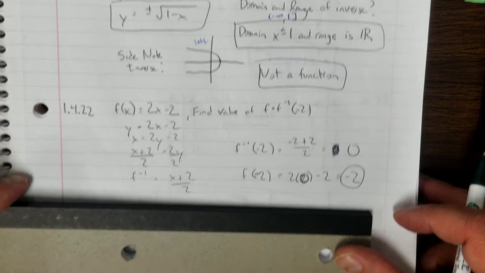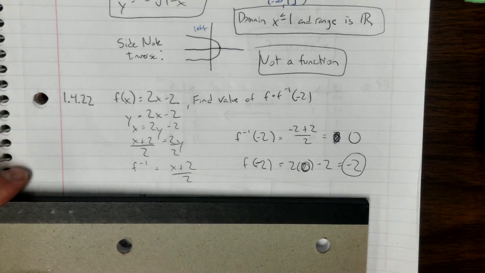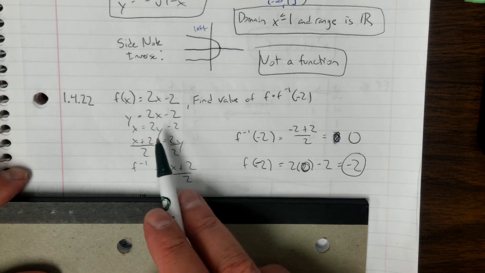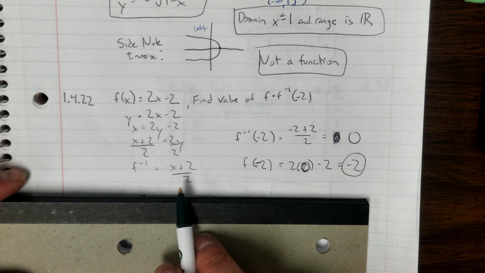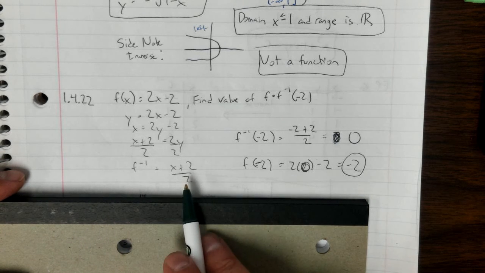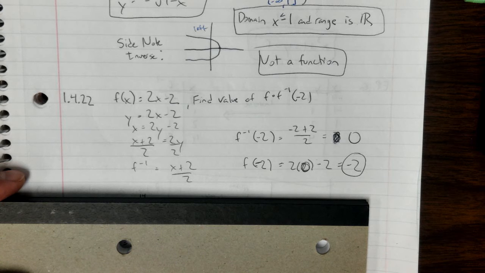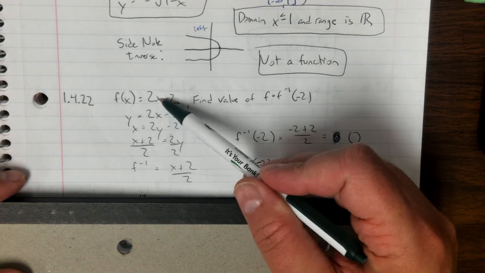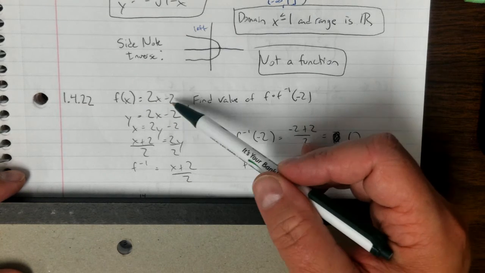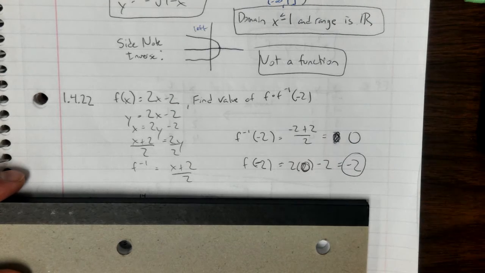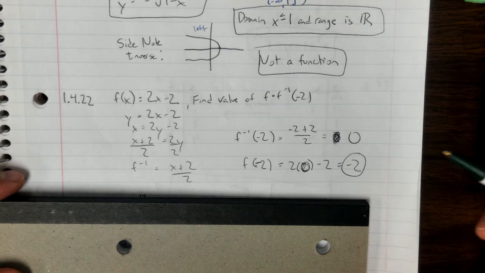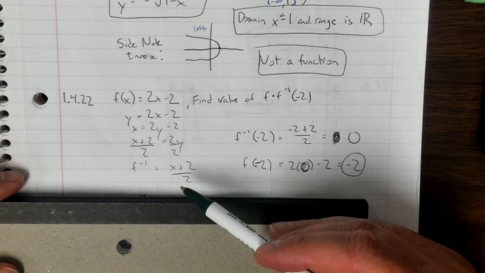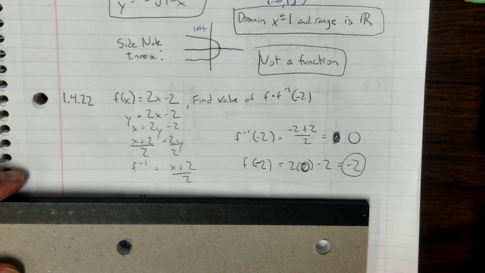Okay, so for our next one, we have a function 2x minus 2, and we switch x and y, add 2 to both sides, and then divide by 2, and we get it. So f negative 1 equal x plus 2 over 2. The way it works, I don't want you to just guess, but in this case, if you've got times 2, then the inverse has divide by 2, and if this has minus 2, that's a plus 2. So think about how that's related, but be very careful if all you're doing is just guessing. It's best to do the work and then say, oh, that makes sense.